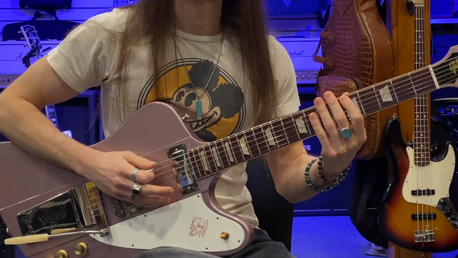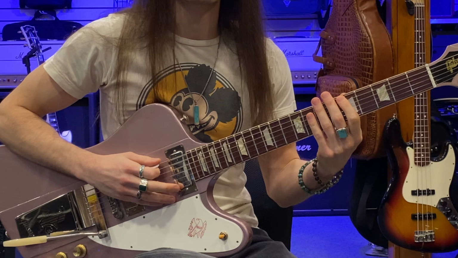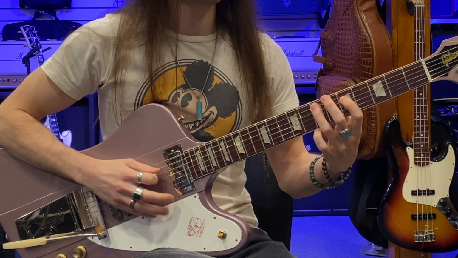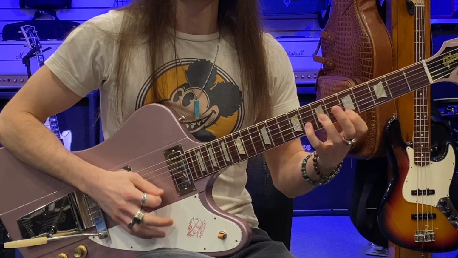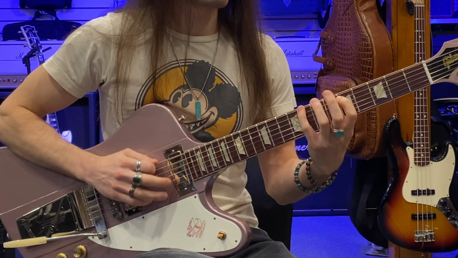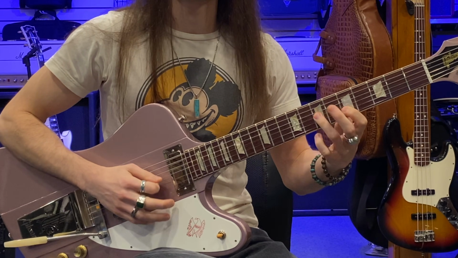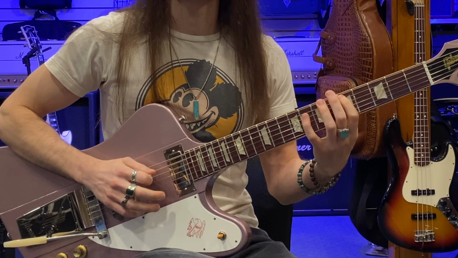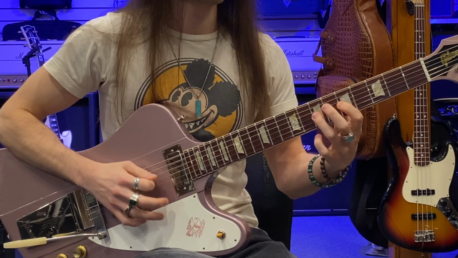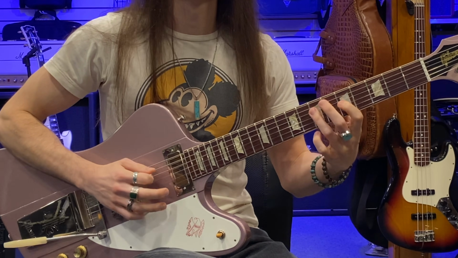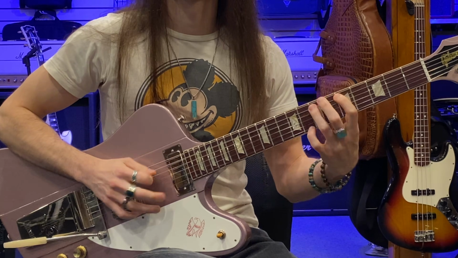1, 2, 3, 4. 1 and 2 and 3 and 4 and 1 e and a 2 e and a 3 e and a 4 e and a 1 triplet, 2 triplet, 3 triplet, 4 triplet. 1 and 2 and 3 and 4 and 1 e and a 2 e and a 3 e and a 4 e and a. So that would be an example of switching in and out of all three types of subdivisions.